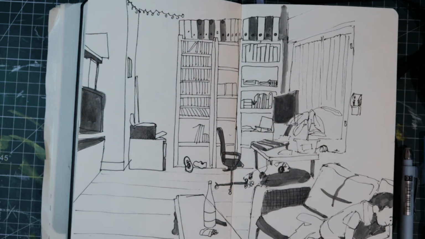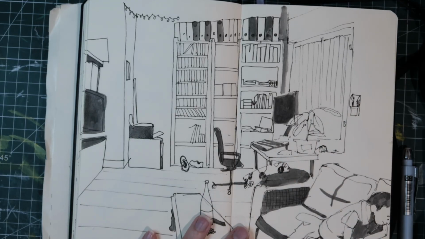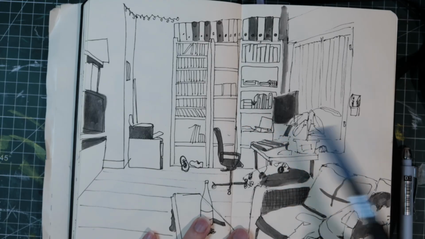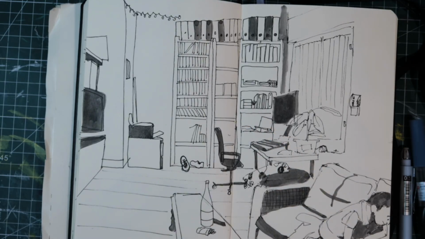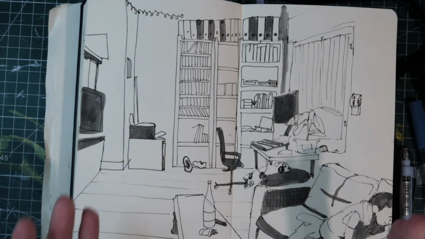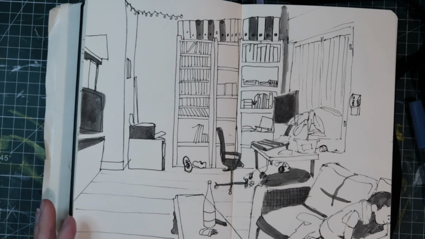And this, again, filled the whole page. Once I started, I just continued on, and I still need to go in and darken some of these areas here. But adding this is just like magic. It really brings illustrations to life. So, third one, draw your surroundings.